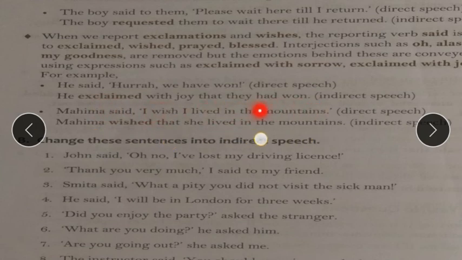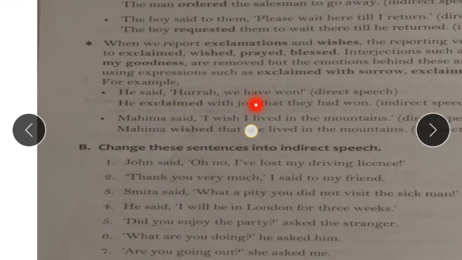They had won. We have won is the present perfect, so have is the present perfect. We will change we into they because it is referring to more than one person. So they had won the match, right? Match is not given, so no need to write.